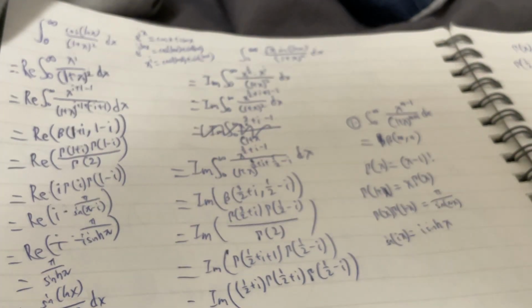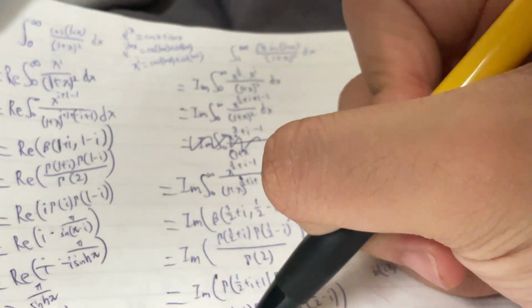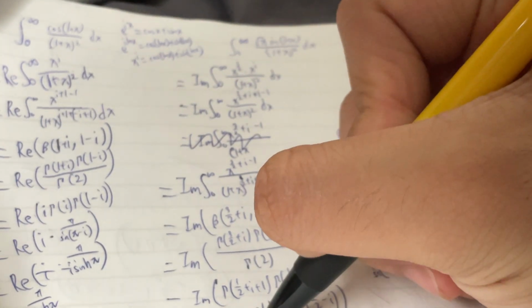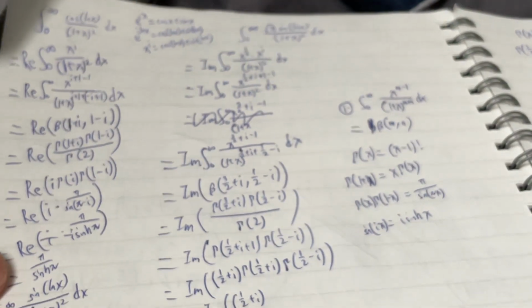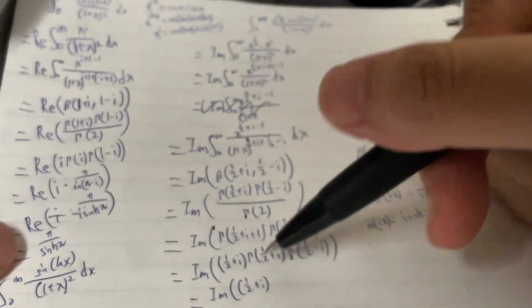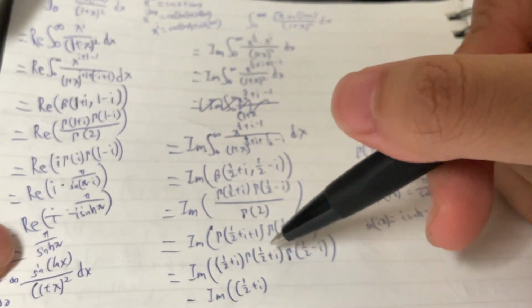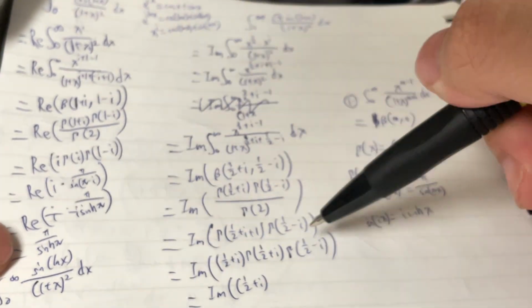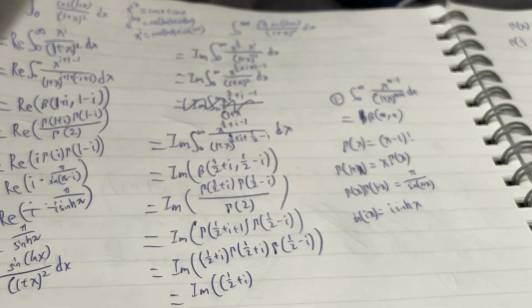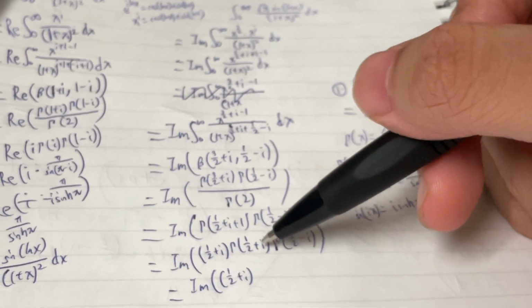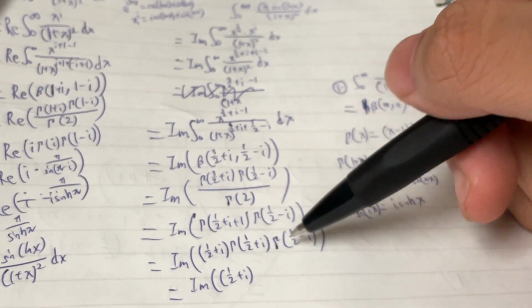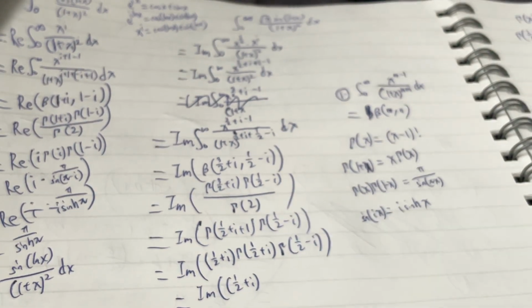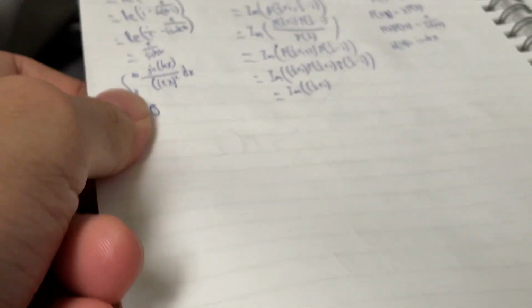So here's the deal. You're going to get the imaginary part of it, the same 1/2 plus i. So do we have a formula for this? Gamma of 1/2 plus i times gamma of 1/2 minus i. It should be gamma of 1/2 plus x times gamma of 1/2 minus x. Of course, yes, this is really cool.